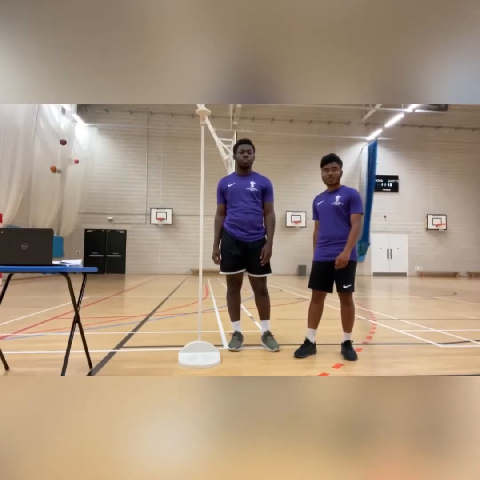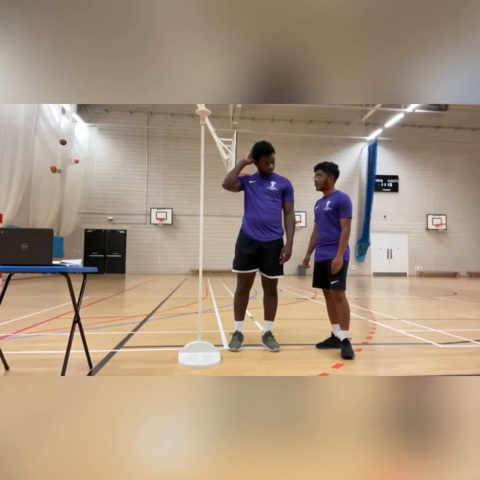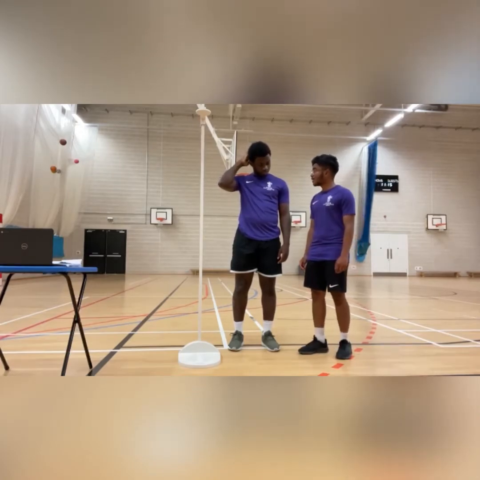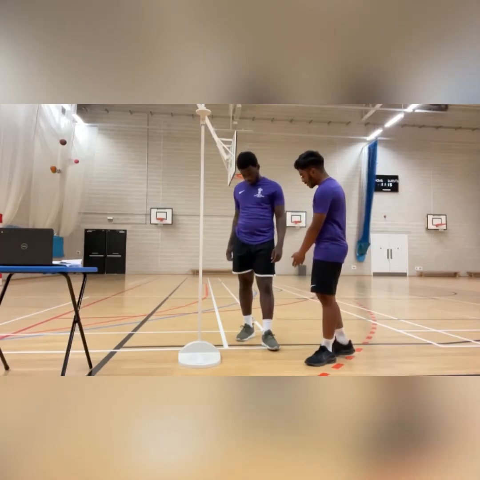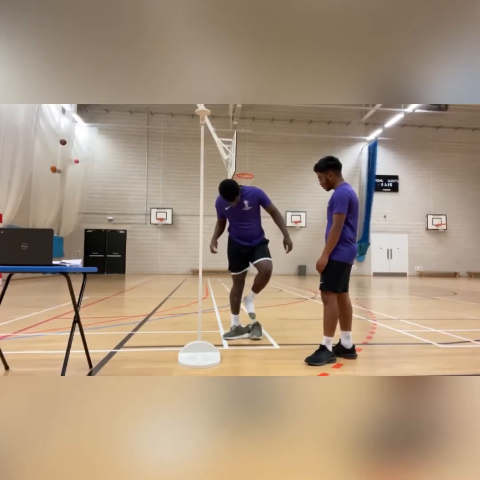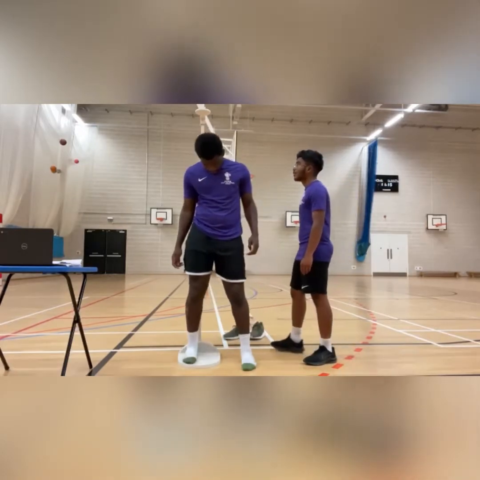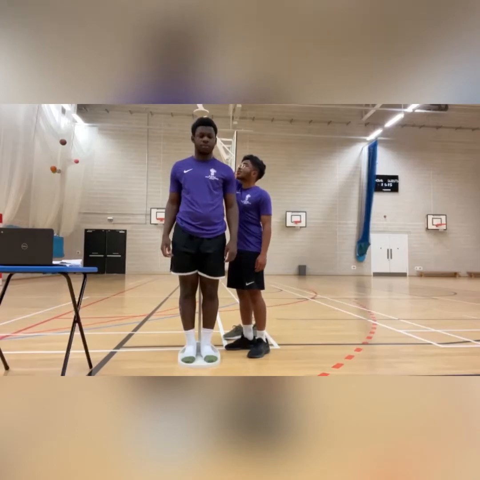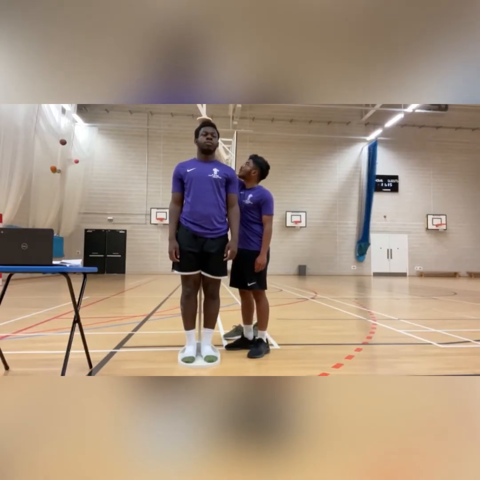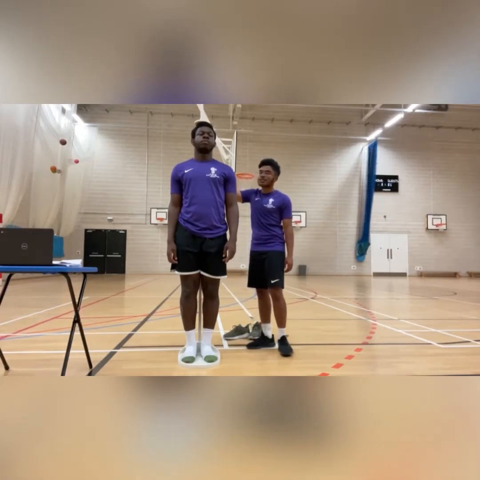So now we're going to measure your height using a stadiometer. We're going to measure your height in centimeters. So would you please take off your shoes and get on the stadiometer? Your height is 182 centimeters.